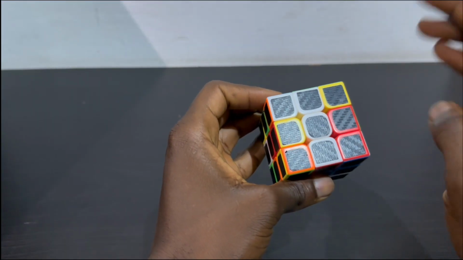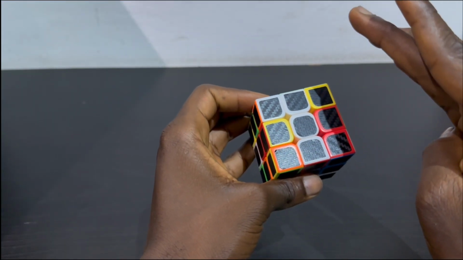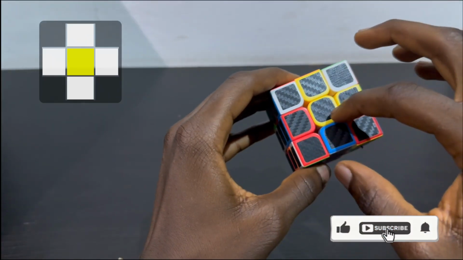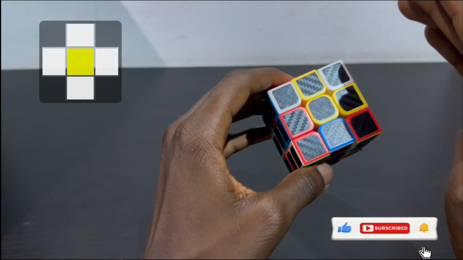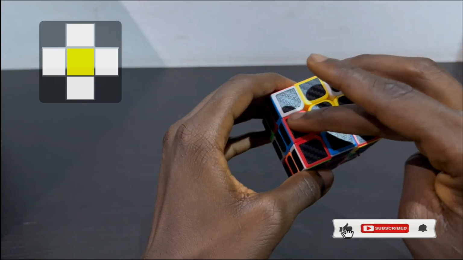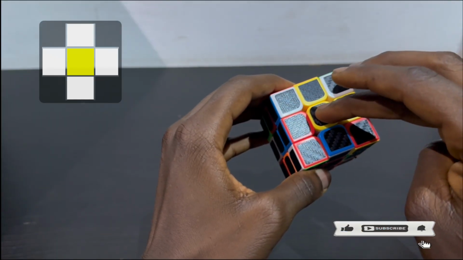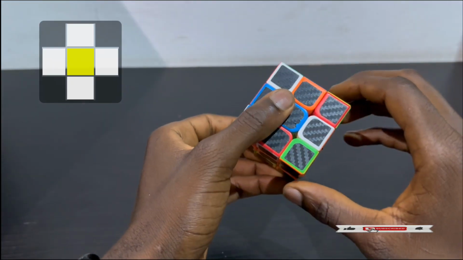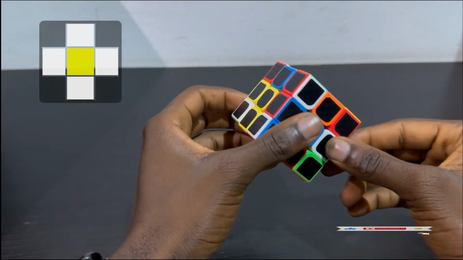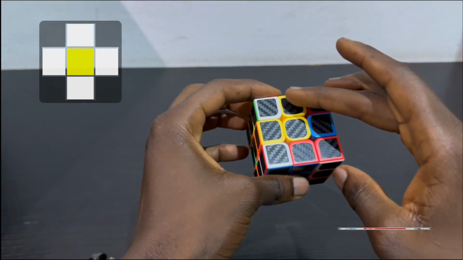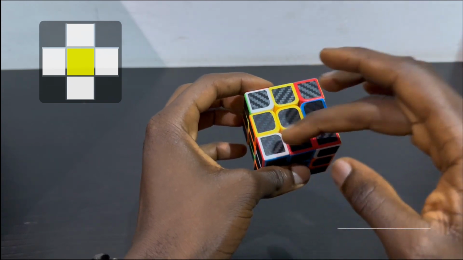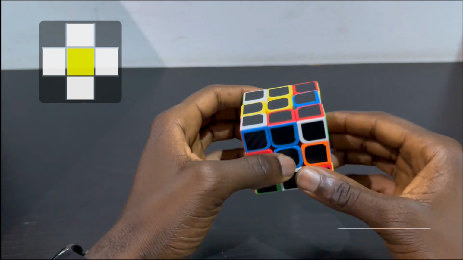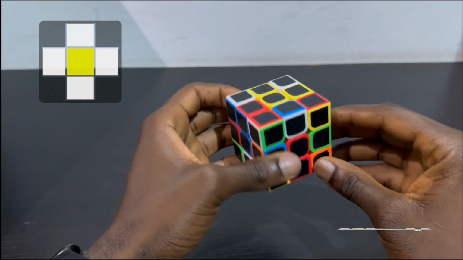So the white edges are only 4 in number. In order to form that white cross along the yellow face, we need those 4 edge pieces to be around the yellow center. We have already established that there are 4 white face edge pieces, so you just have to look for those 4 edge pieces and align them on the yellow face. And how do we do that? We have to first of all look for those edge pieces.